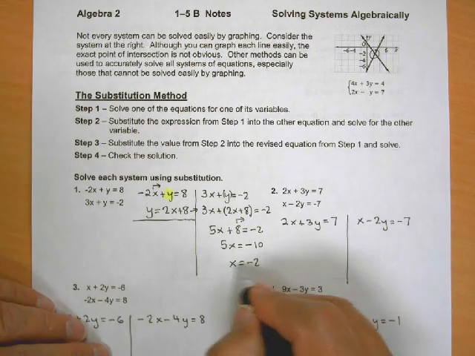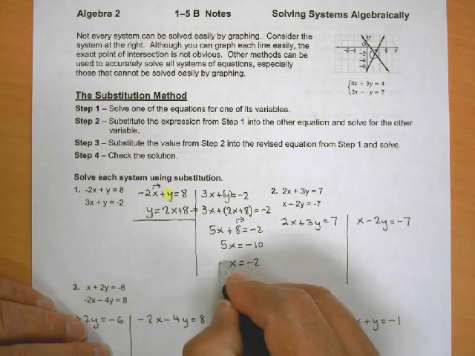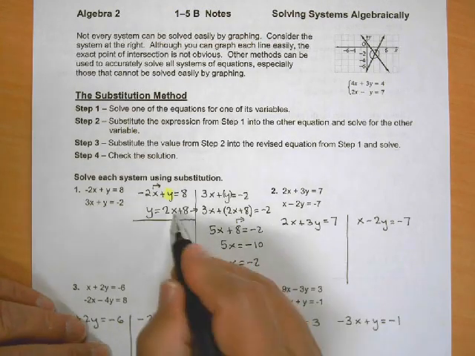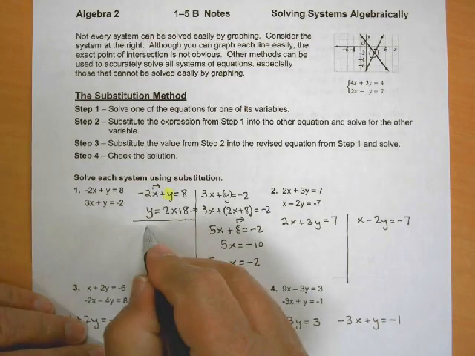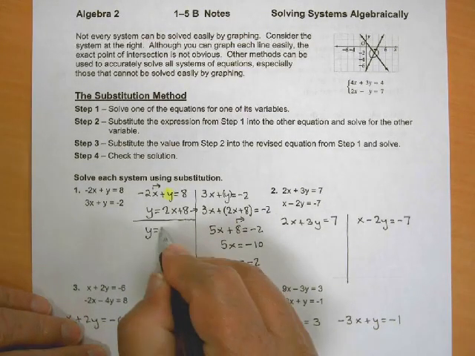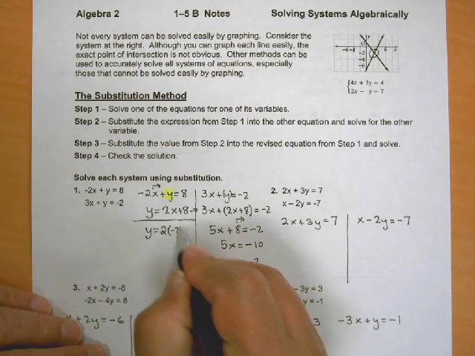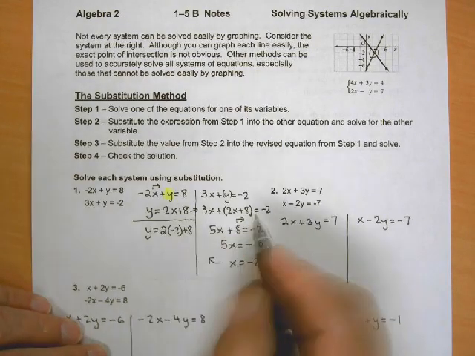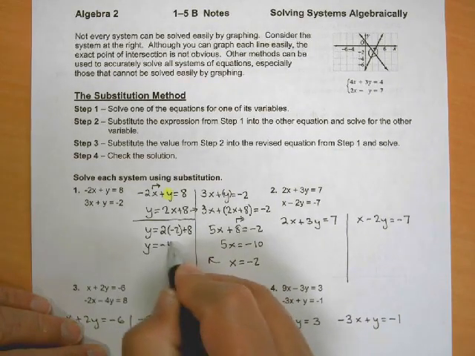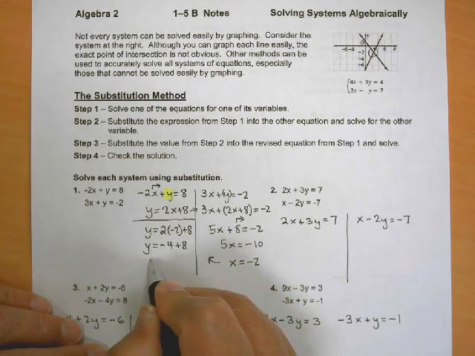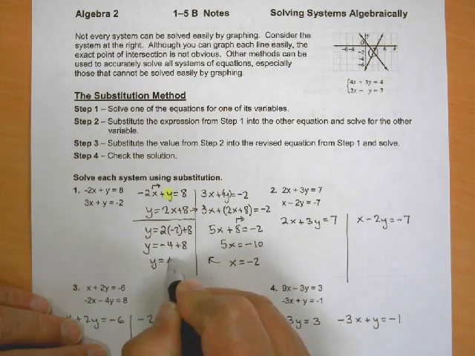Well, since you know x and negative 2 are the same thing, they can substitute for each other. So we're going to come over here and say that x can be, we can put negative 2 in its place since we now know its value. And we do the number crunching over here. And that tells us the y value has to be 4.